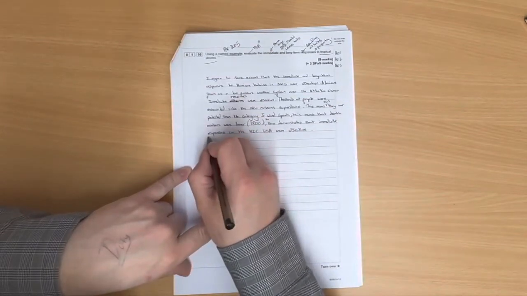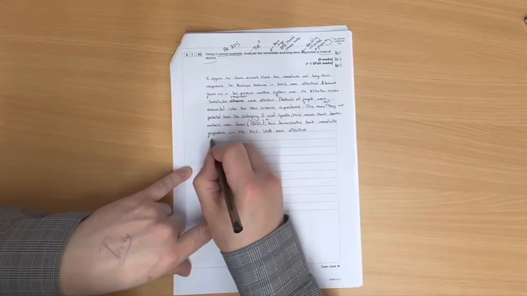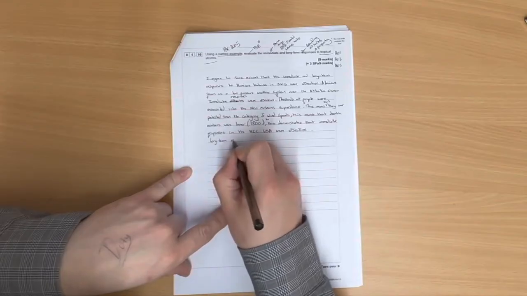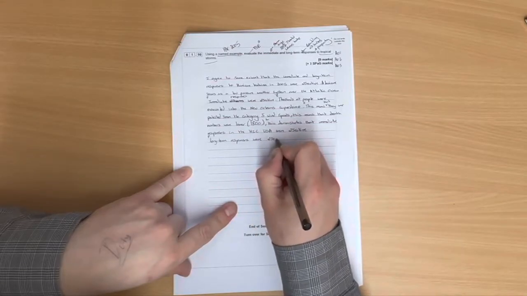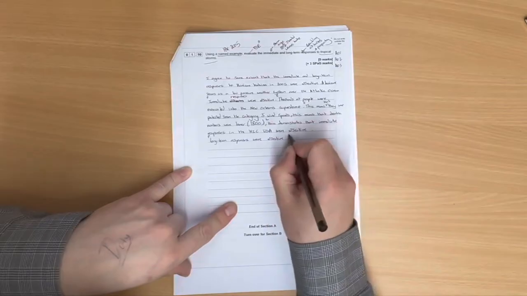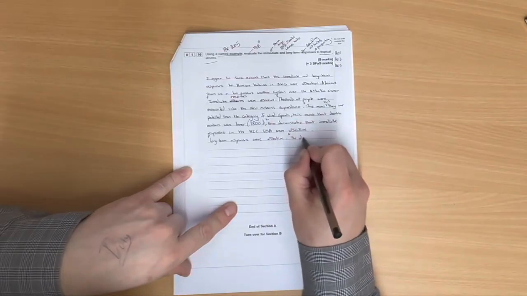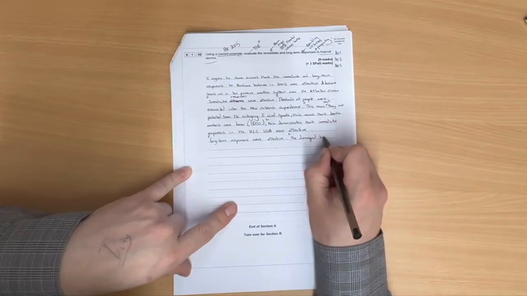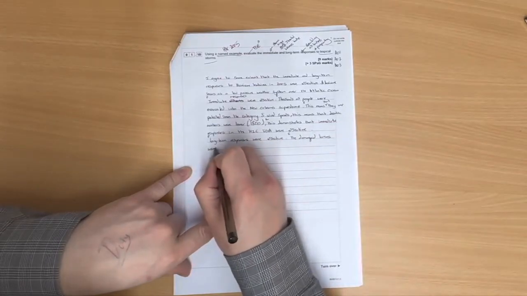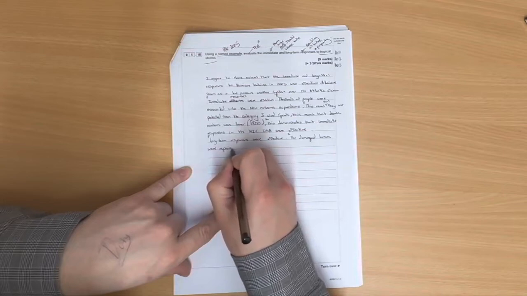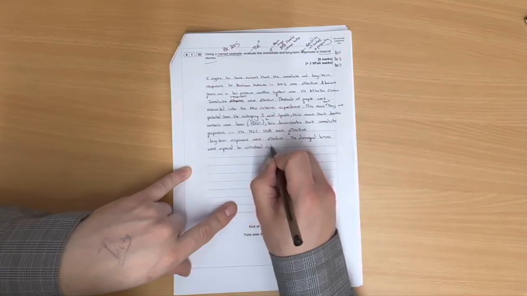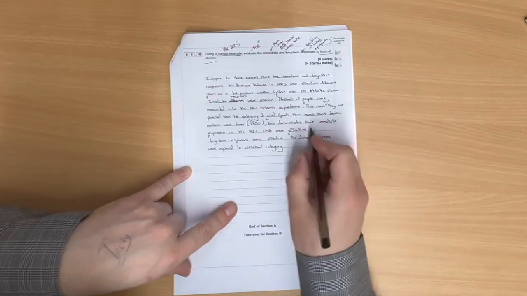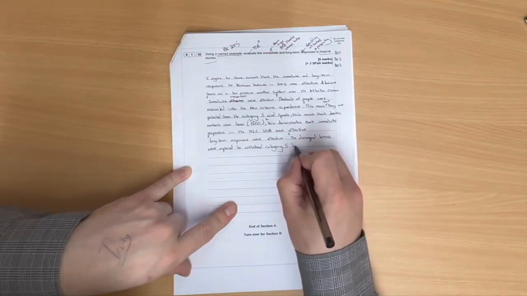We'll do the next paragraph. So, point: long-term responses were effective. Full stop. Evidence: the damaged levees were repaired to withstand Category 5 hurricanes.